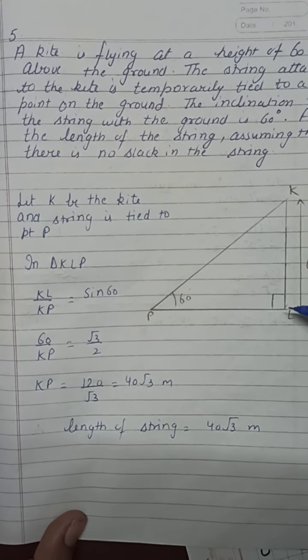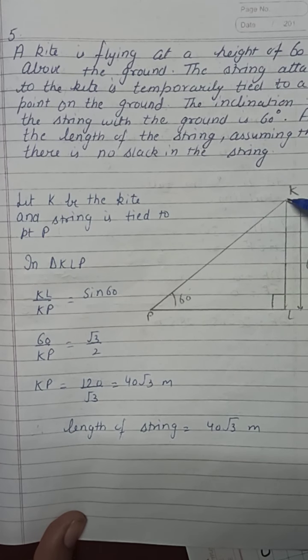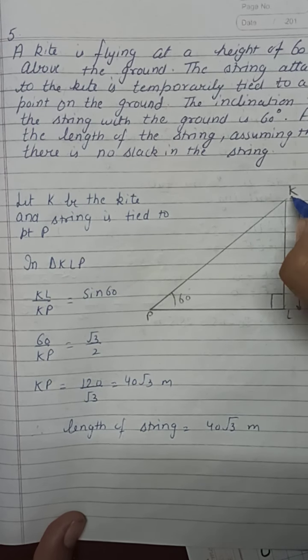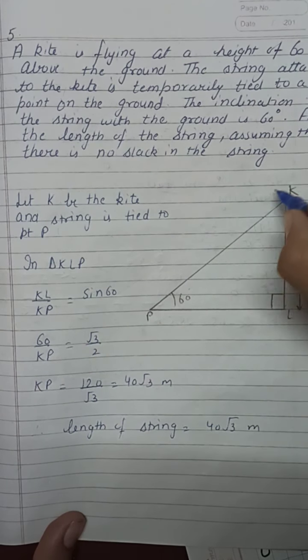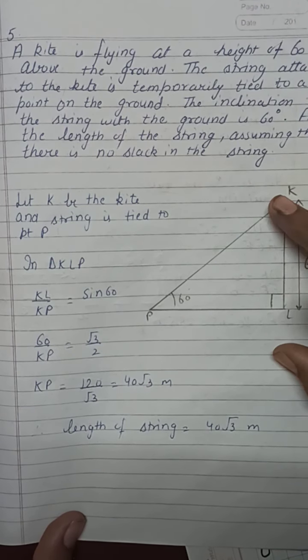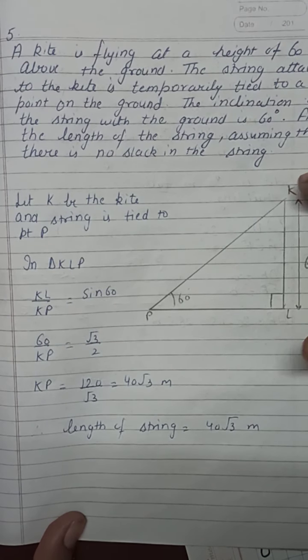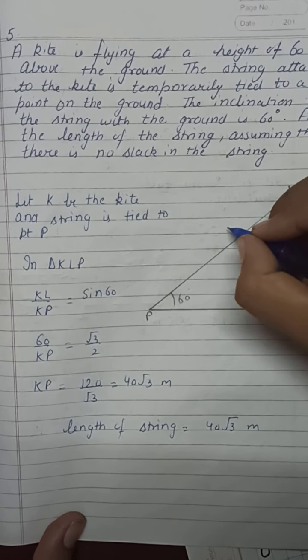So what is the question? A kite is flying at a height. K is the kite and it is flying at a height of 60 meter, means that distance is given, and it is attached with this string. KP is the length of the string and I have to calculate this length, means KP we have to calculate. KL is given, means P is given, H we have to calculate.